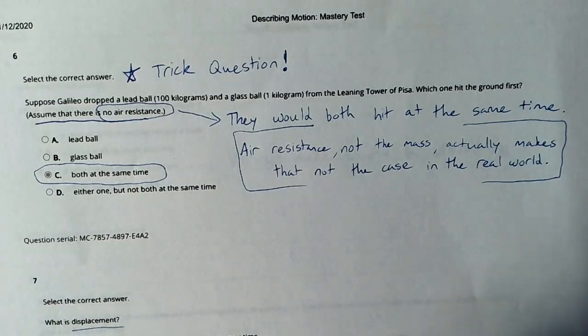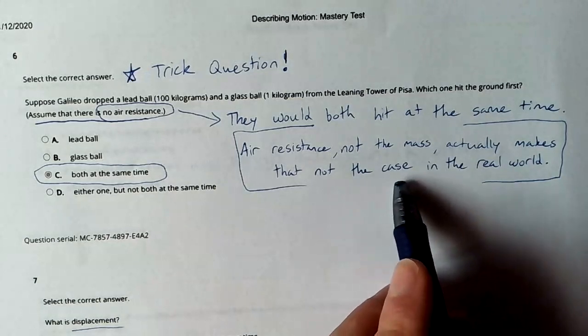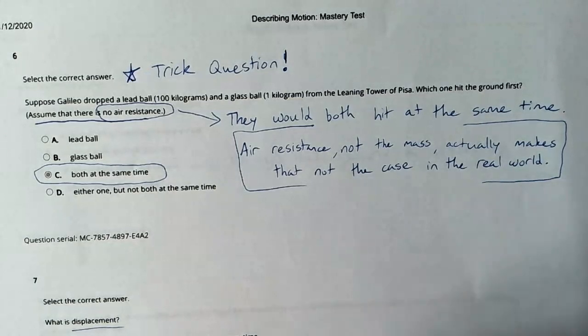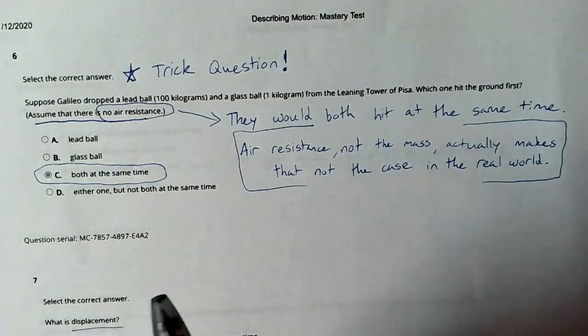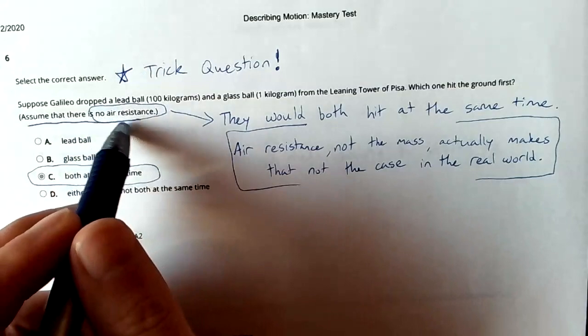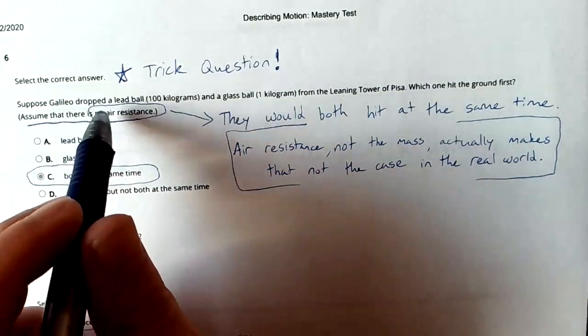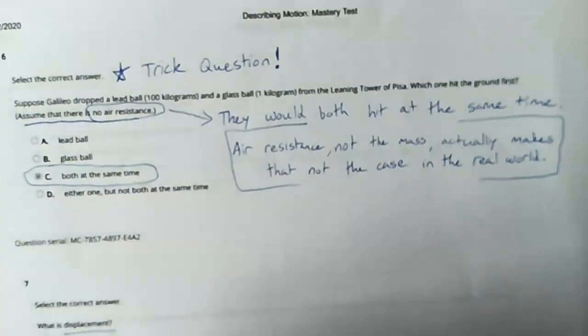Air resistance, not the mass, actually makes that not the case in the real world. In the real world, you do have air resistance, you do have friction, you do have things that affect the outcome. But strictly speaking, if there is no air resistance, these things will hit the ground at the same time.